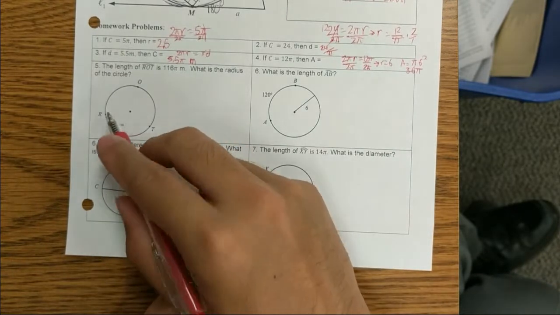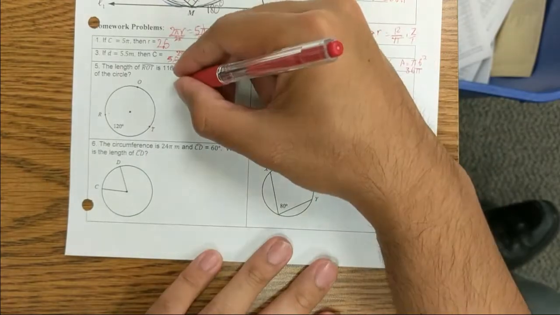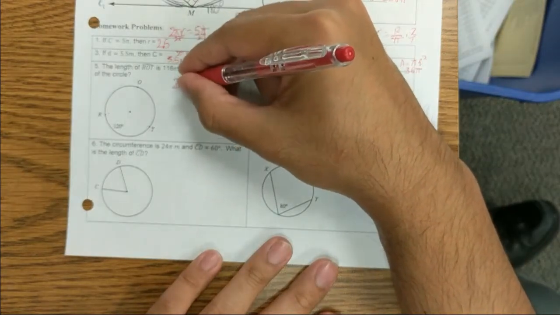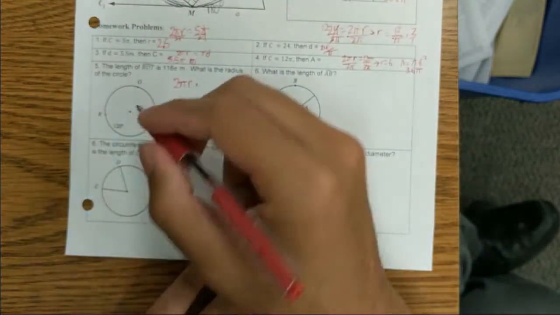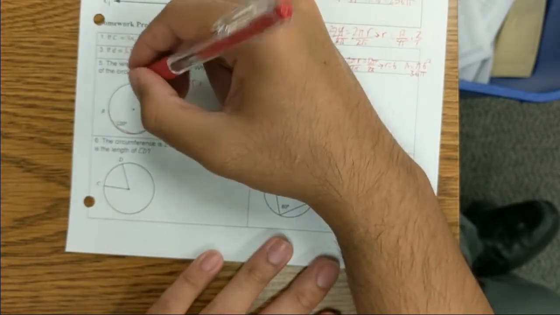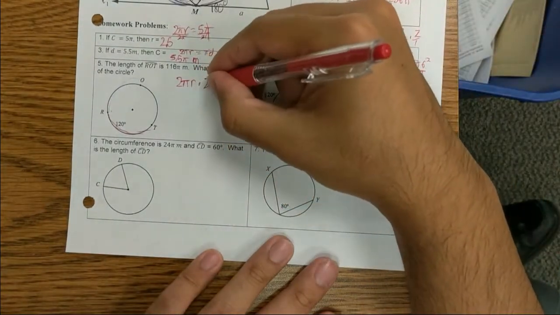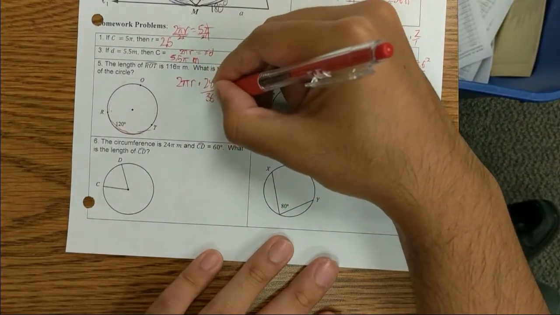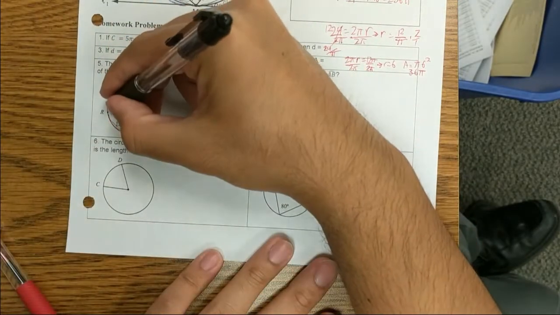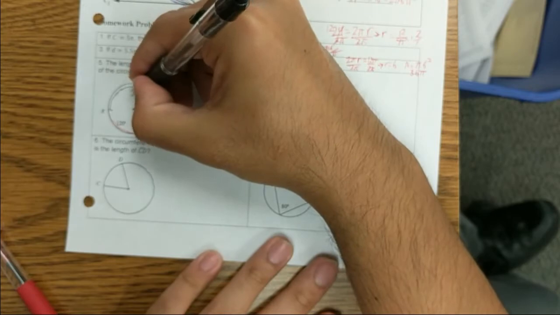Okay, length of ROT is 116. What's the radius of the circle? So we know that the full circumference times, well, if this is 120, then the other direction is 360 minus 120, or 240. Right, this distance, the major arc is 240 degrees.